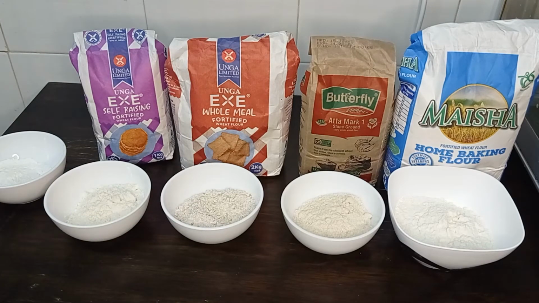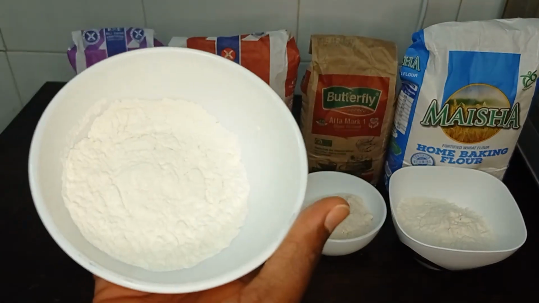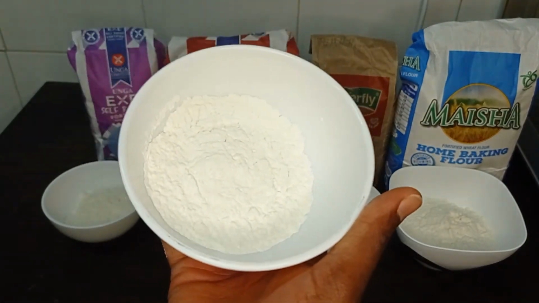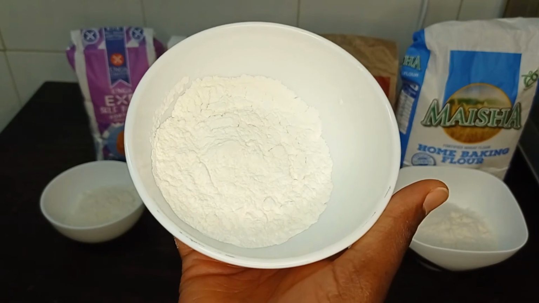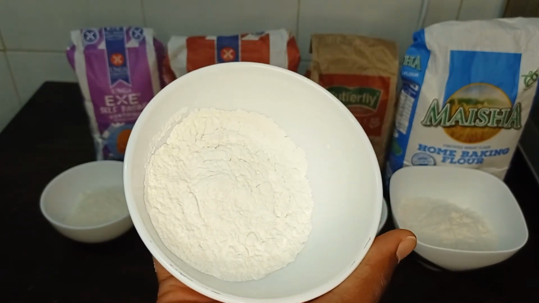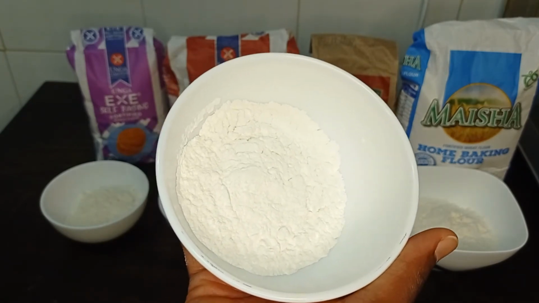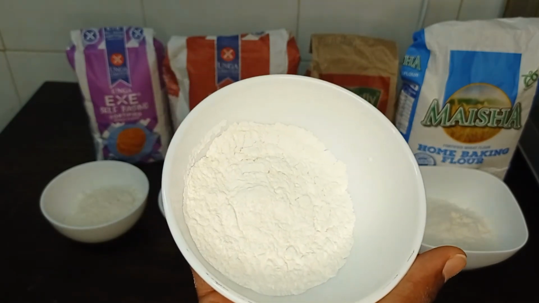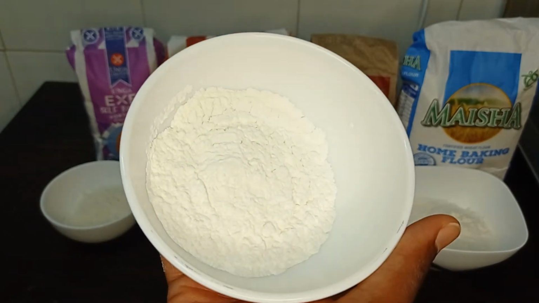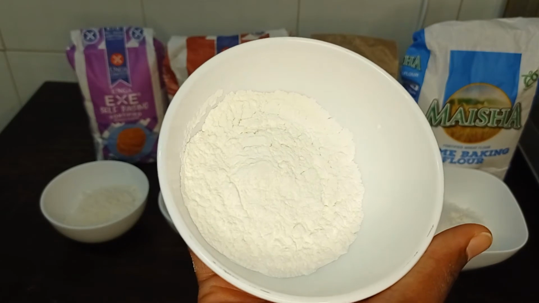Our last flour is gluten-free flour. Now, gluten-free flour is very different from the four flours that I have just mentioned to you. One thing with gluten-free flour is that it is gluten-free.